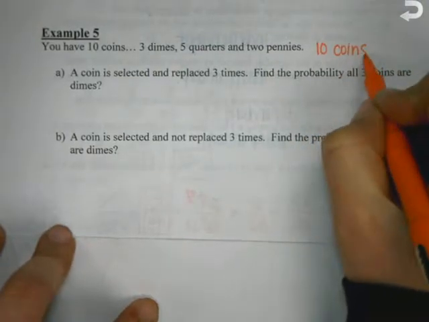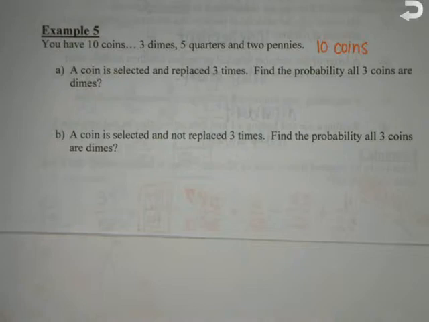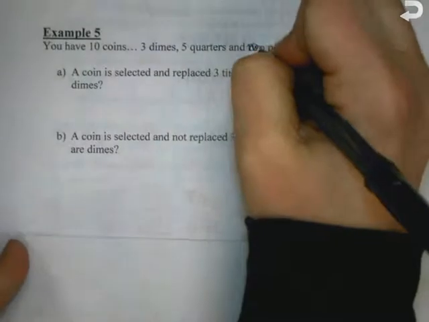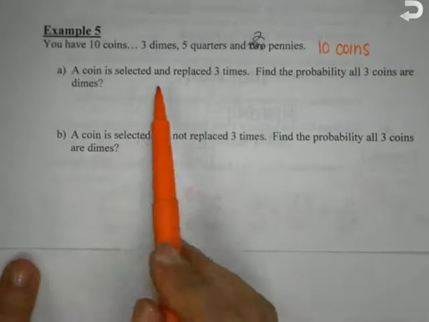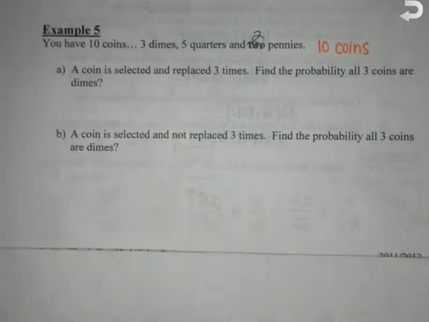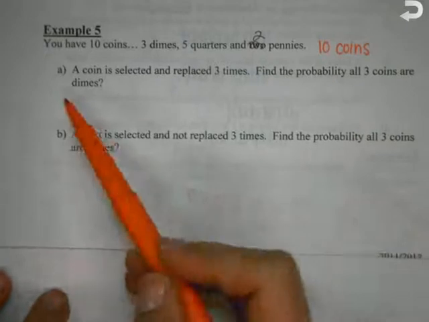Okay, so a coin is selected and replaced 3 times. So I pull a coin and then I put it back, and I do that 3 times. Find the probability that all 3 coins are dimes. Okay, so is that an "and" or an "or" if I want all 3 to be dimes? The first one is a dime, and the second one is a dime, and the third one is a dime.